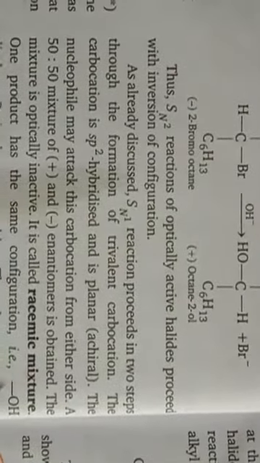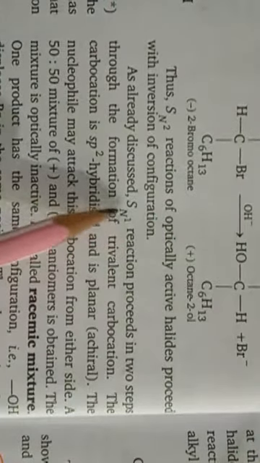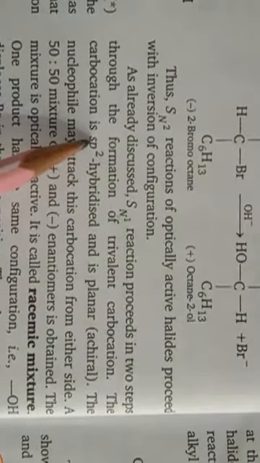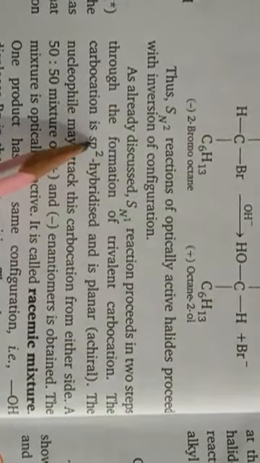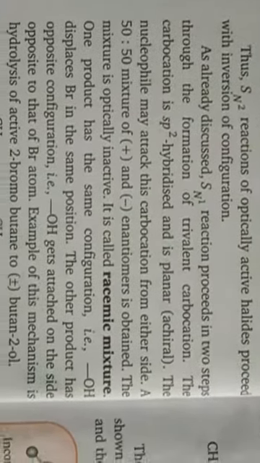Okay children, and in the case of Sn1 mechanism, this Sn1 mechanism is taking place in two steps, and in the first step carbonium ion is formed, which is a trigonal planar structure with central carbon atom sp2 hybridized. And that is why finally under this Sn1 mechanism, a racemic mixture is formed of two optically active forms of the product.